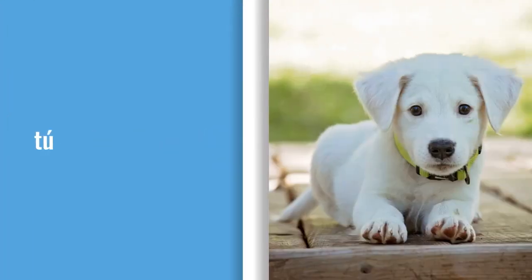To talk to Boomer, we would say tú in Spanish. The reason being is we definitely wouldn't be formal with our dog. We know our dog pretty well. Also, the dog is a pet, so it's very familiar. So we would say tú.